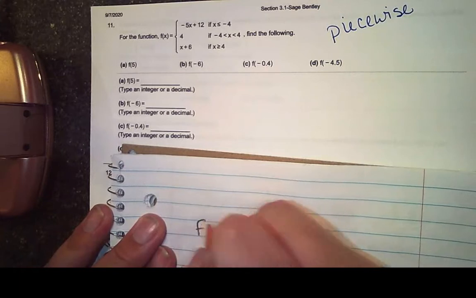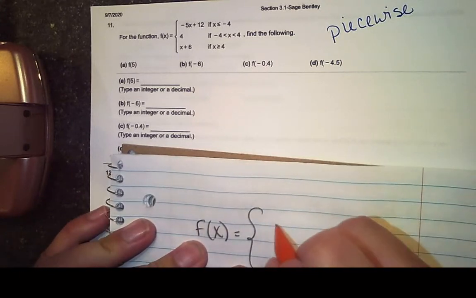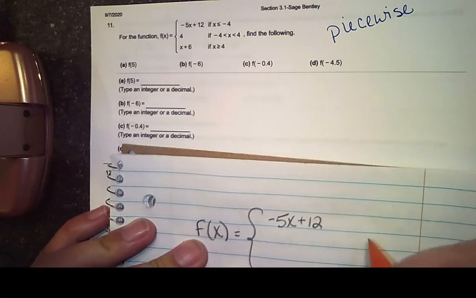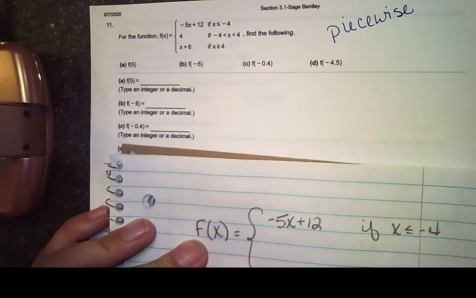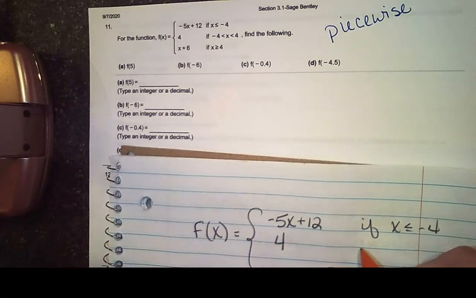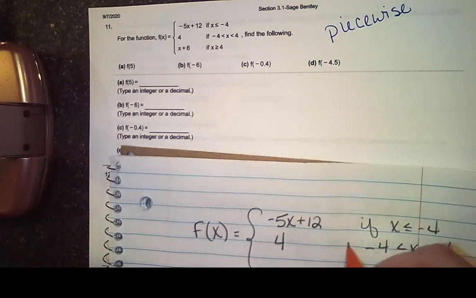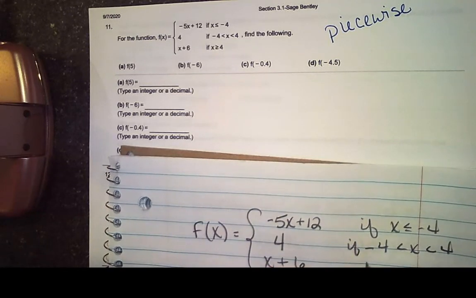All right, so I've got f of x equals -5x plus 12. So we know that that makes a line, if x is less than or equal to -4. Then it looks like a 4 if x is between -4 and 4. And then it looks like another line if x is bigger than or equal to 4.